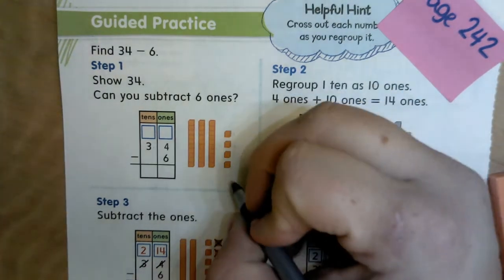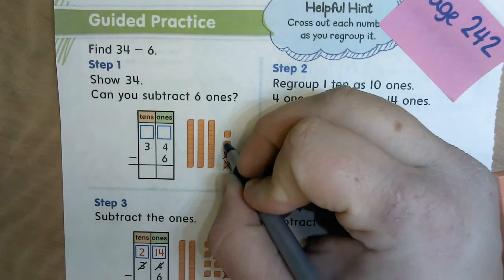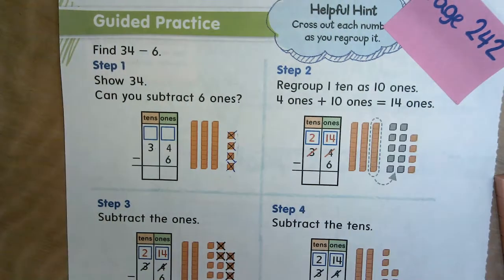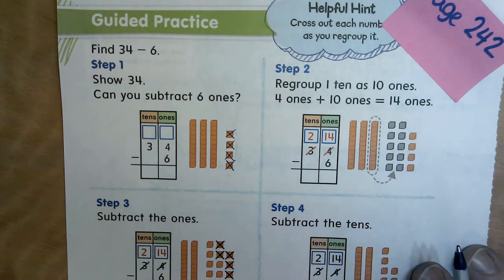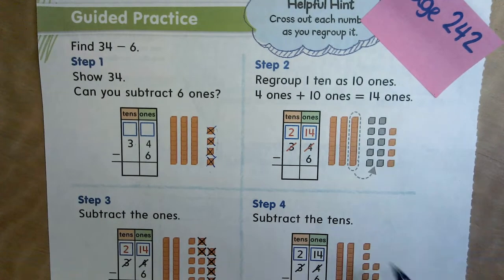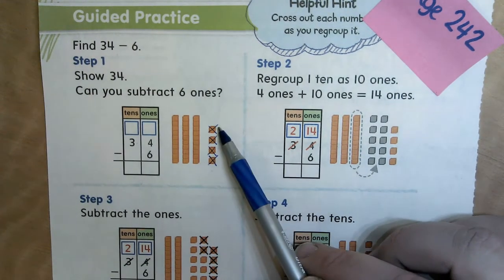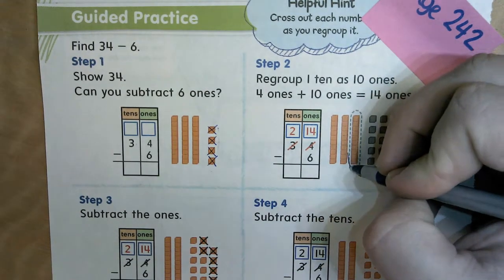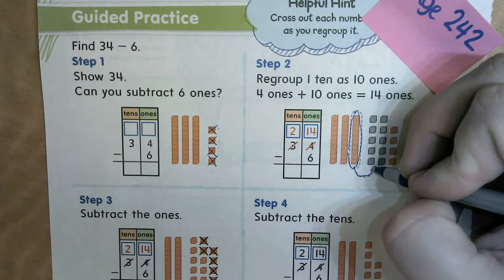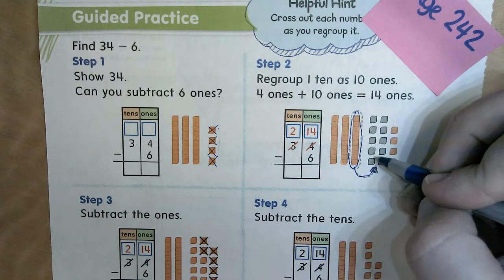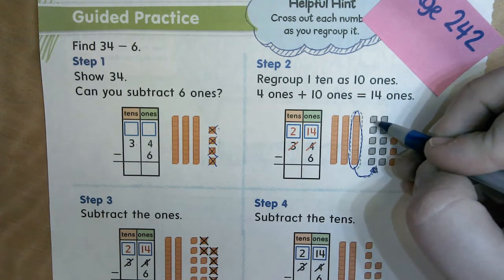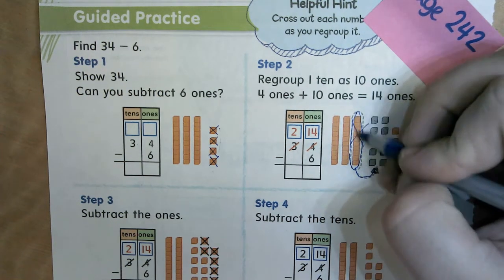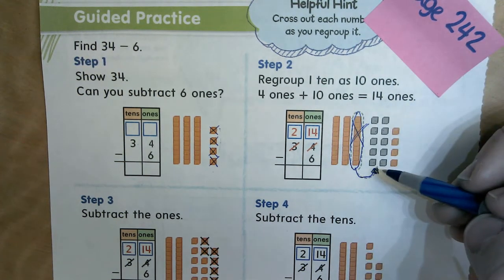Can I do that? Well, I'm going to start crossing off. 1, 2, 3, 4. I need to take away more, but there's no more ones for me to take away. So what am I going to do? Well, I'm going to regroup. So let's take a look at step 2. So I crossed off my 4, but it wasn't enough. So I've got those 4 back here, and I'm going to take my straight, and I'm going to move it over to be 1, 2, 3, 4, 5, 6, 7, 8, 9, 10. So I no longer have this 10. Instead, I have 10 ones.